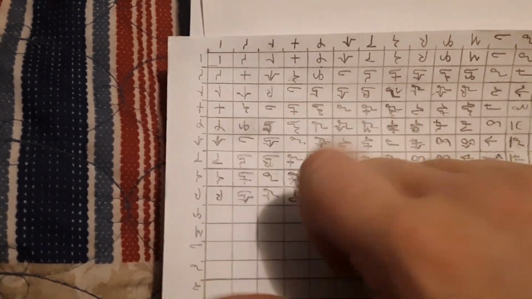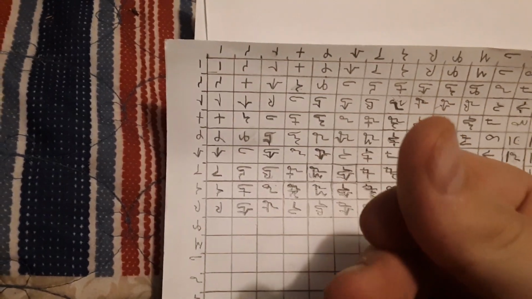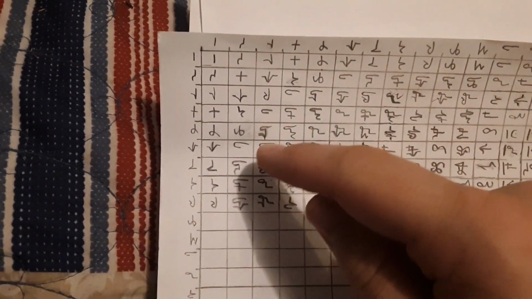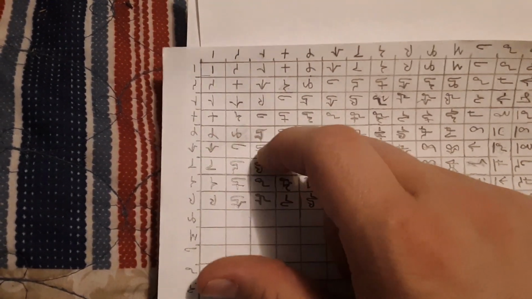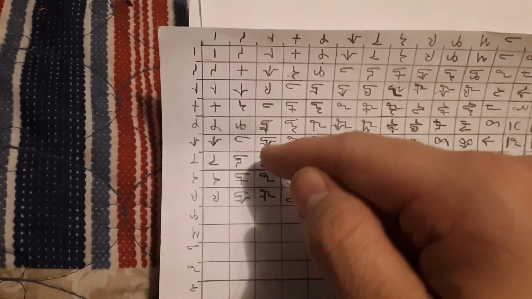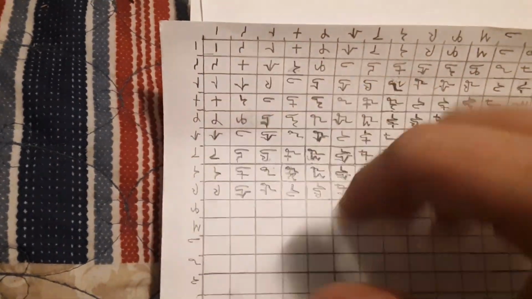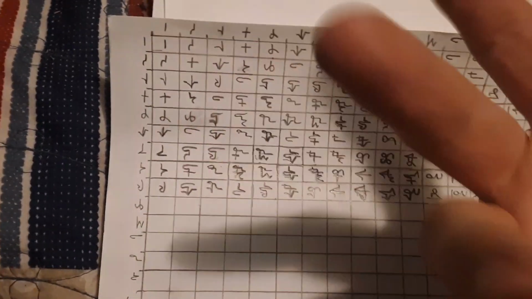So 18 is made similar to how you would imagine a 16 being made. This is kind of like a big 1 because it's one group of 12. This thing right here, it's a group of 12. And then the one on the bottom is a 6. So that's 18, or 1 and a half.